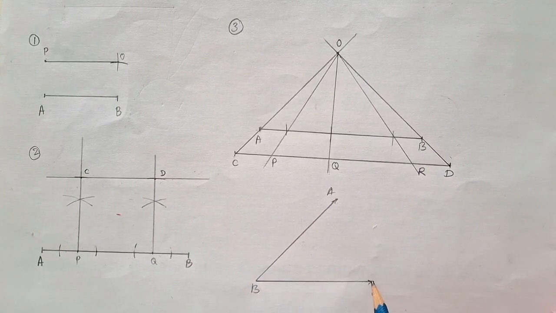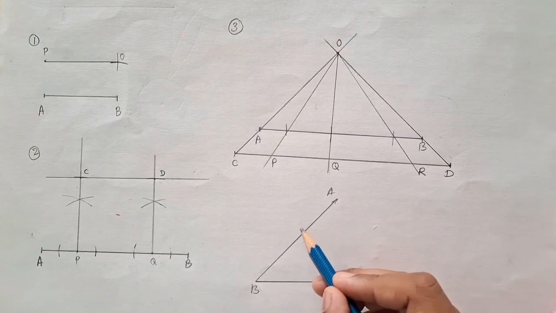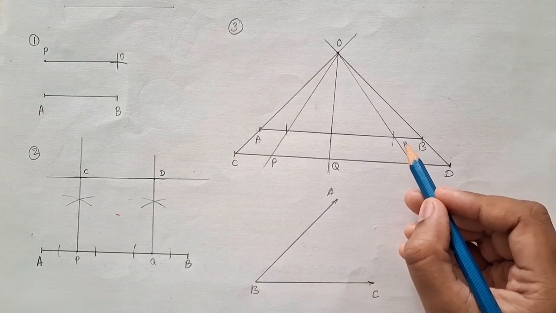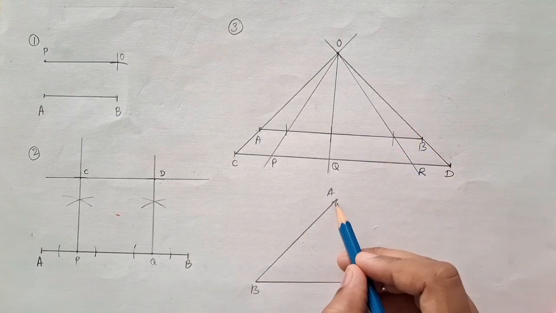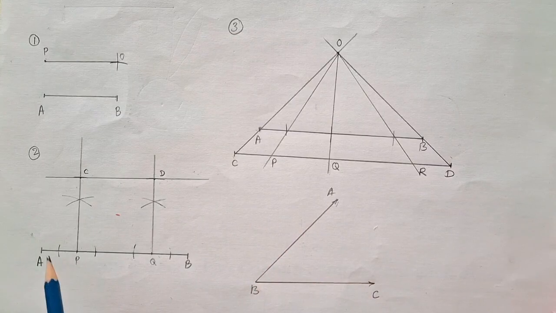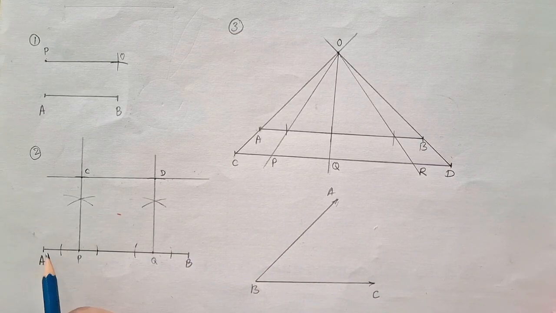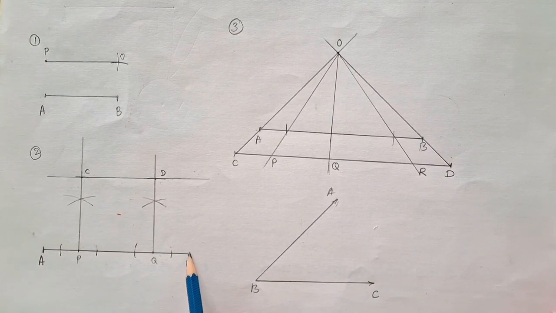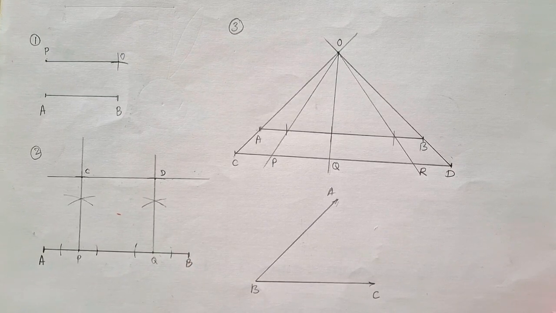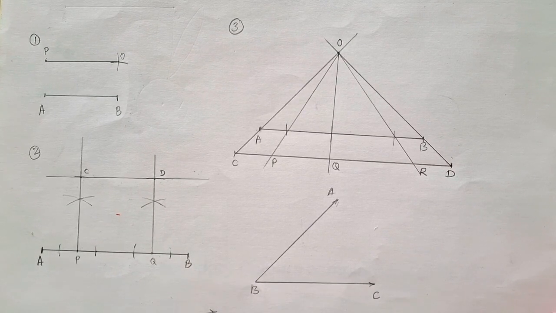The reason why I am drawing arrows over here is because these angles are running to infinity. They don't end, whereas in a line segment, I draw these marks because it is a line segment. If it was only a line, then I would have drawn arrows.